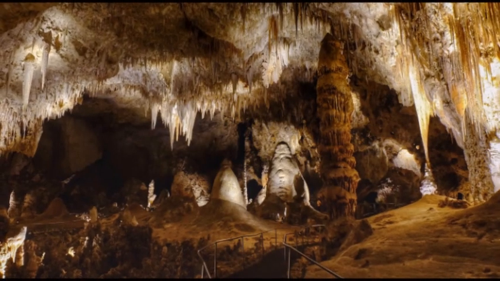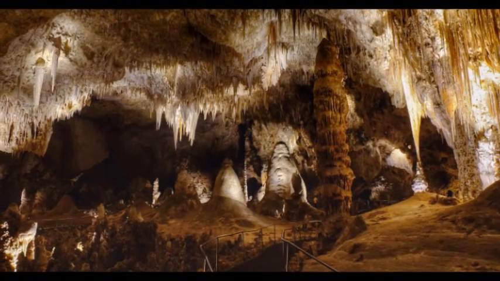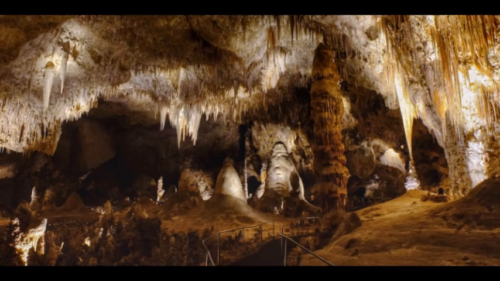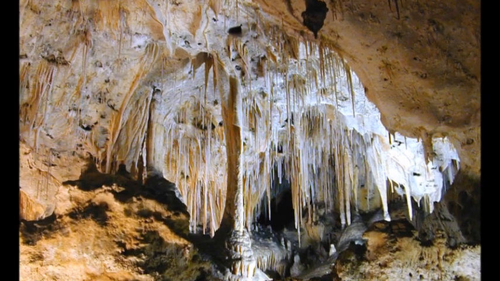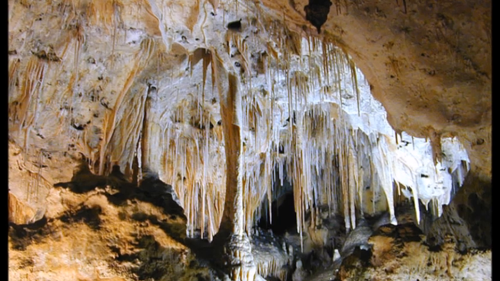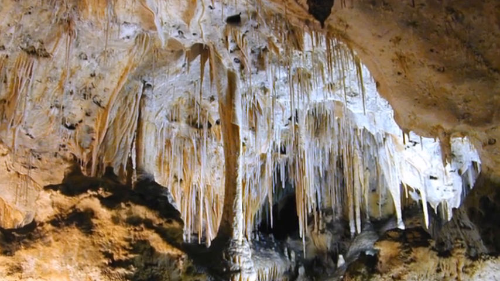The Big Room, which was formed about 4 million years ago, displays evidence of this very unusual origin. Although rarely noticed by visitors, there are thick banks of chalky white gypsum left by the chemical reaction between the sulfuric acid and the limestone.